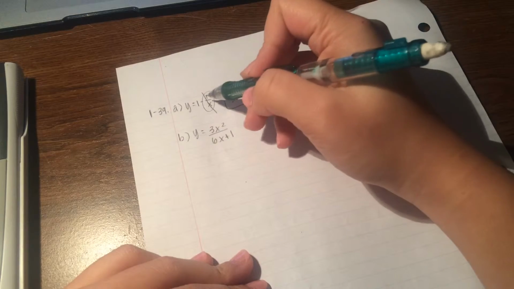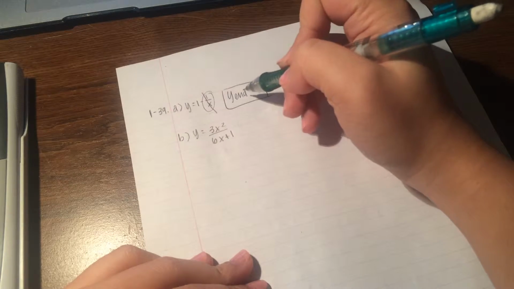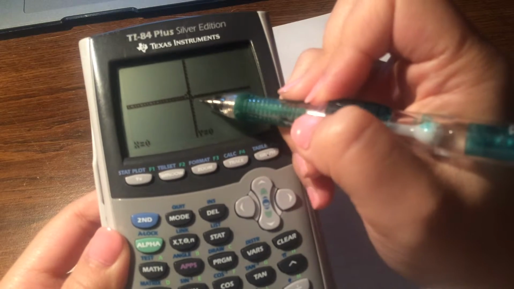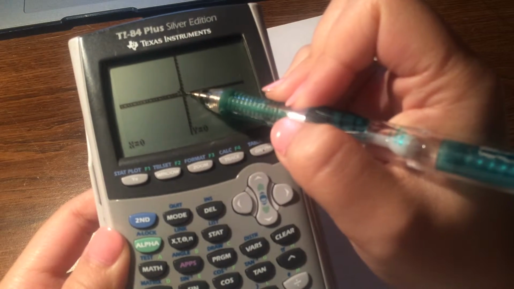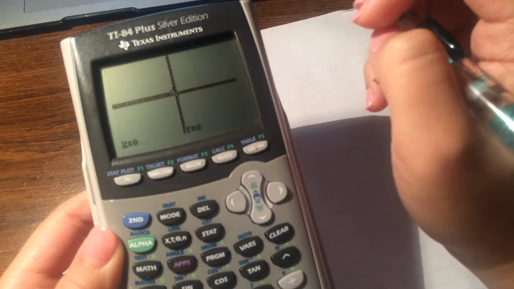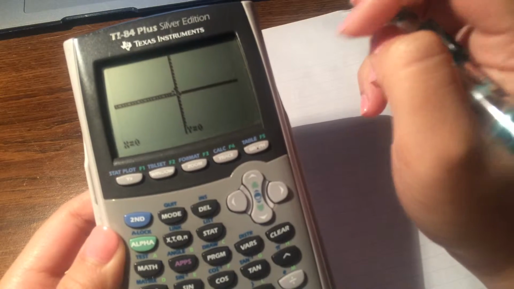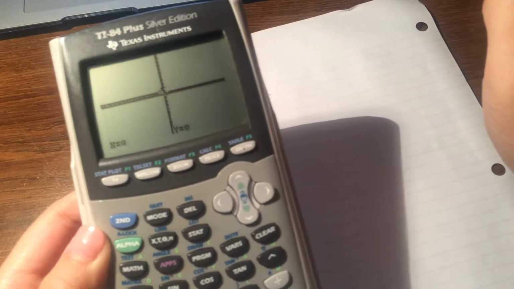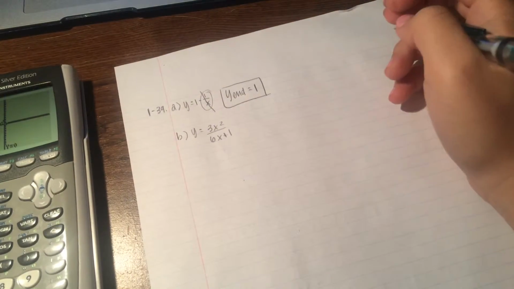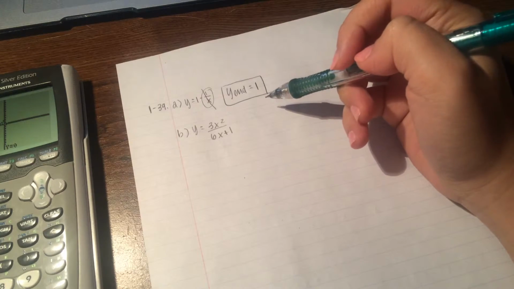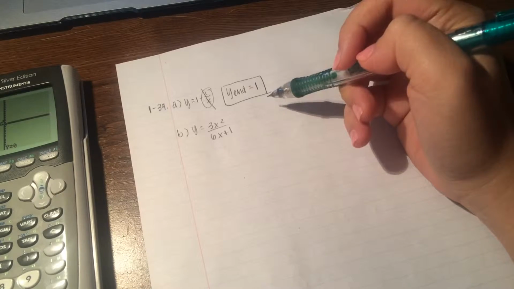So if you cross this out, then you'll determine that the y end behavior equals 1, which you can see here. It's hard to see on my calculator, but hopefully on yours you'll be able to see that the right side extends and stays constant at y equals 1, and it just stretches out to infinity. That's A. So for B, the function is y equals 3x squared divided by 6x plus 1.